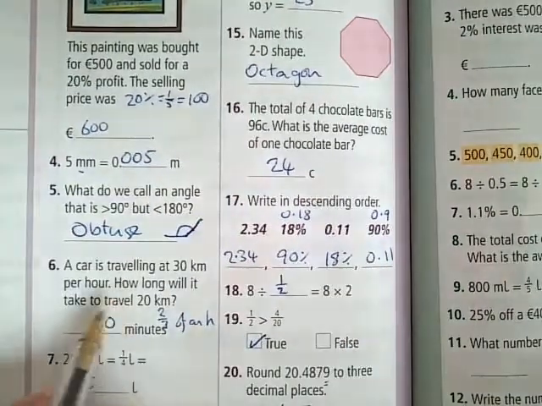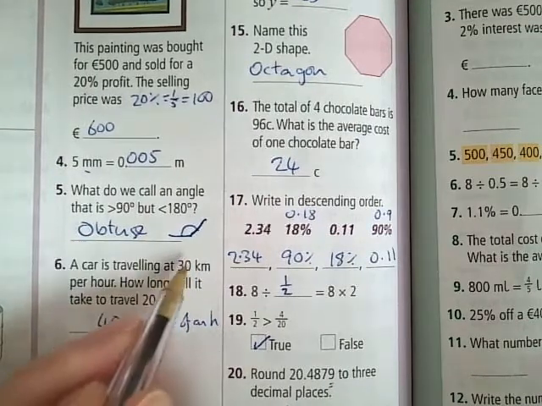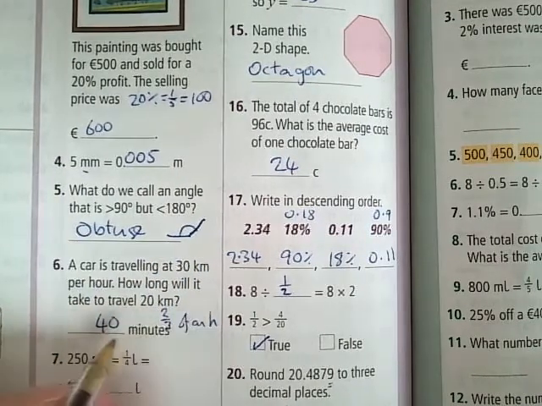A car is traveling at 30 kilometers per hour. How long will it take to travel 20 kilometers? Well, that's 2/3 of the amount of time, isn't it? So 2/3 of an hour is 40 minutes.